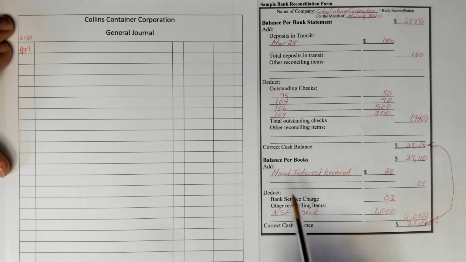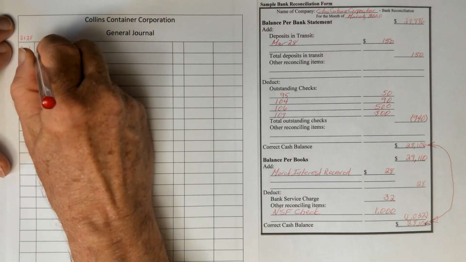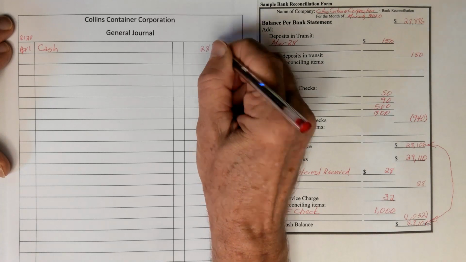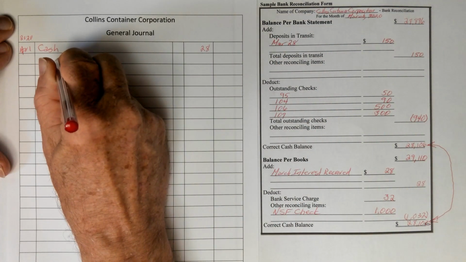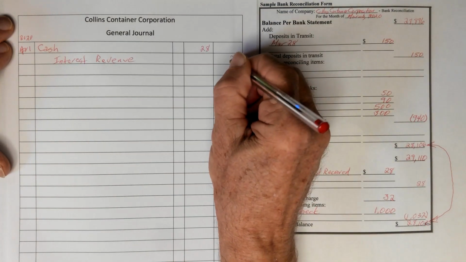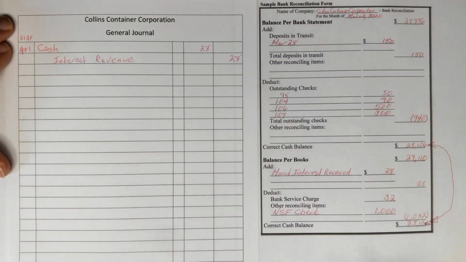So let's see, the first one is the interest. So what we've got here is $28. It's increasing cash, so we're going to debit cash for the $28, and we're going to credit interest revenue for the $28. So we've got that one recorded.